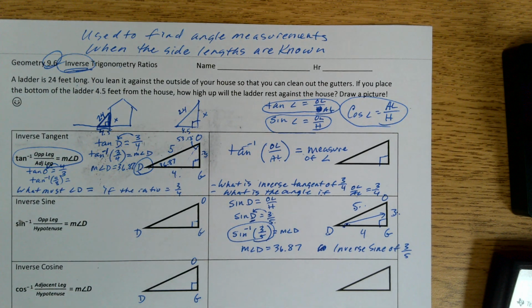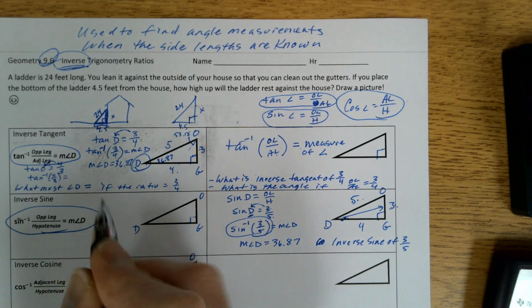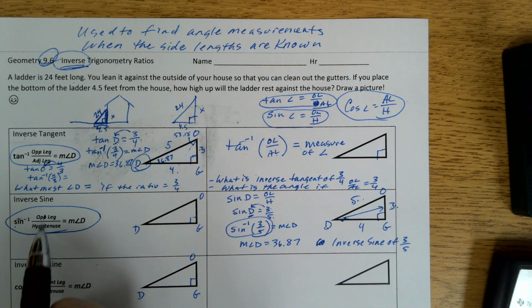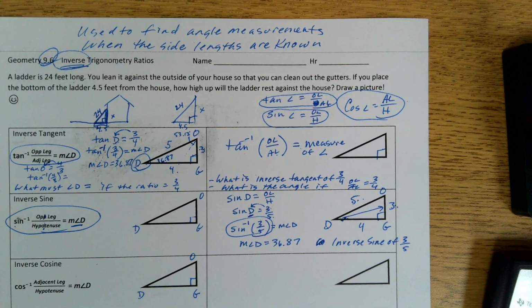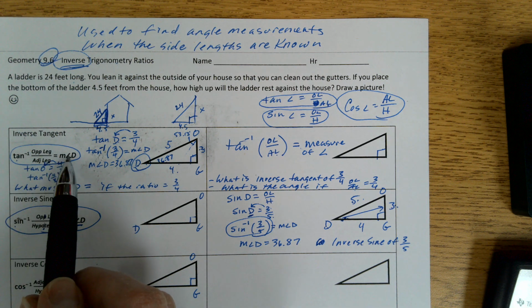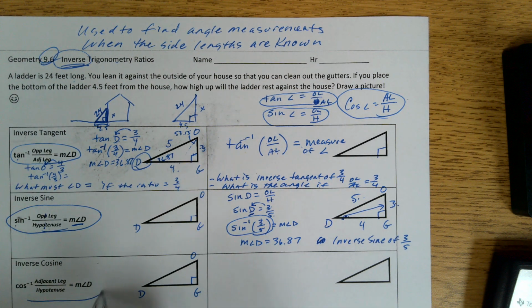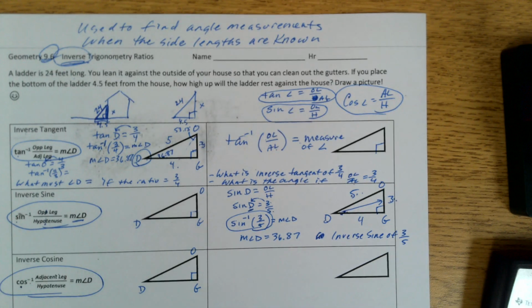Okay, let's try another. We're going to do practice. In this one, when you do sine, you're still taking the ratio of opposite leg to hypotenuse, and if you do the inverse sine of it, that will give you the measure of the angle. If you do the inverse tangent of opposite leg to adjacent leg, that will give you the measure of the angle. If we do inverse cosine of the ratio of adjacent leg to hypotenuse, that'll give us the measure of the angle D.